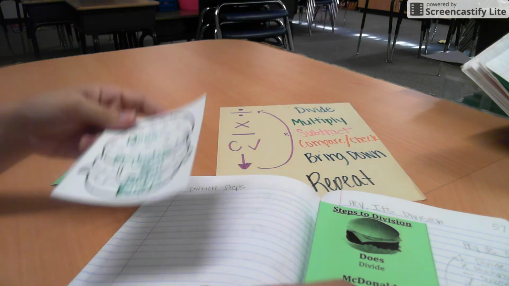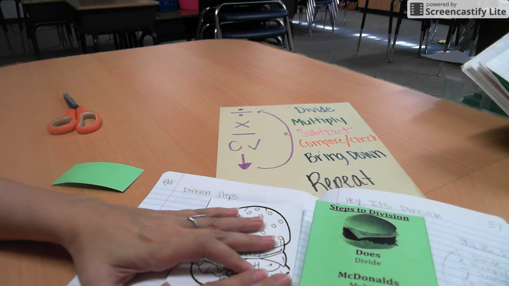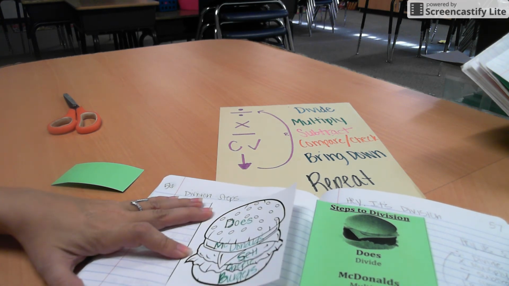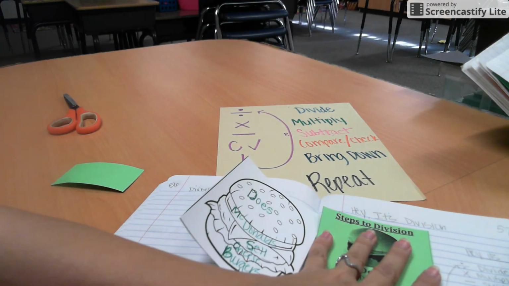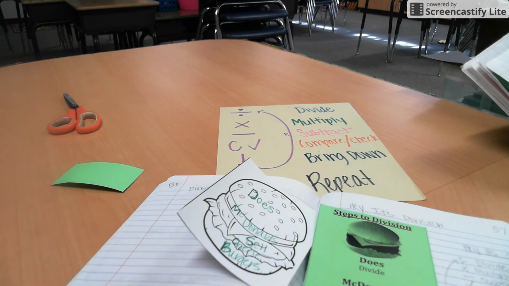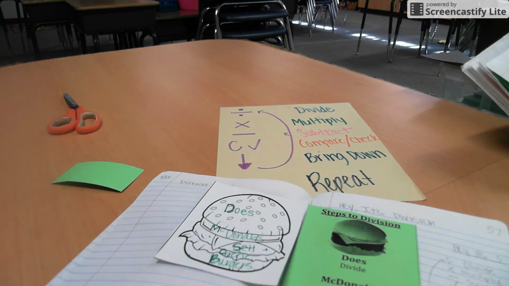So once you have that written down, go ahead and get your glue, and we're going to glue that onto page 56 because I want you to have it in both places. That way you can visually picture the steps on the cheeseburger. You have it over here, and you know your Macarena dance, which you can go ahead and do while you're gluing. Pause the video and do that now.